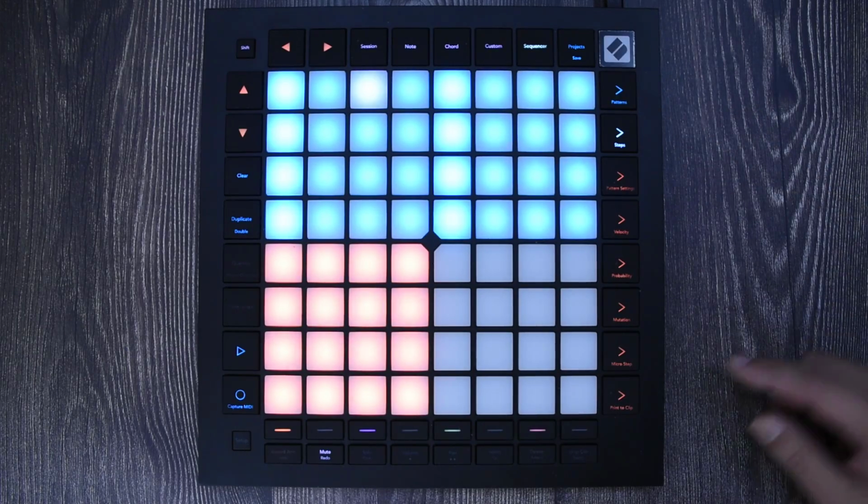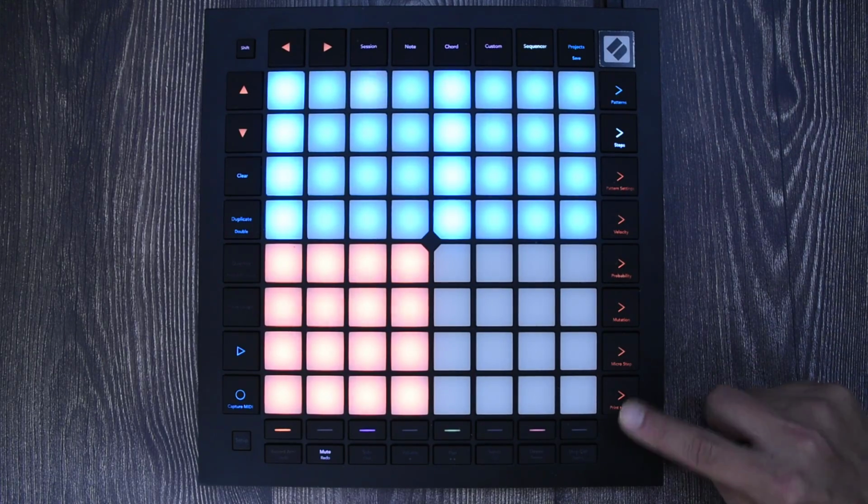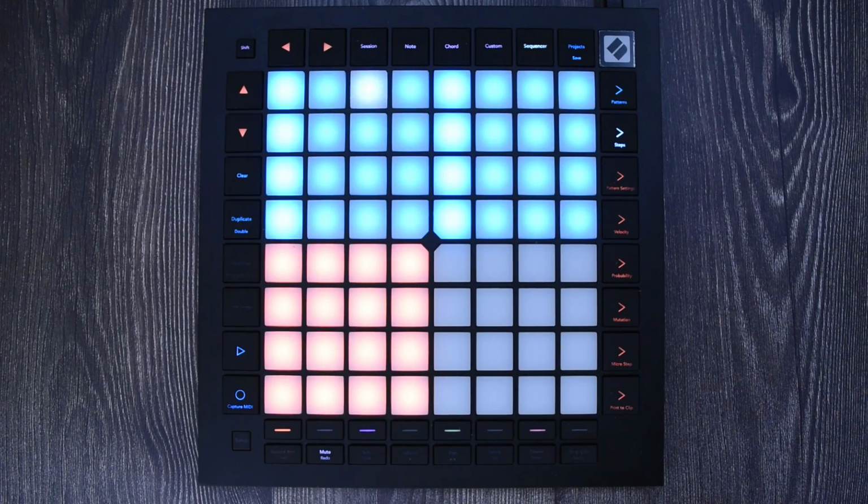But I want to show you something else, which is going to be the print to clip, the last option. Now, maybe you're working on a standalone, which is fine, but if you have a sequence, maybe you want to print it to your DAW. If you're using Ableton, it's a pretty easy task.